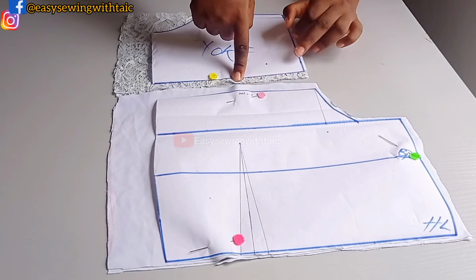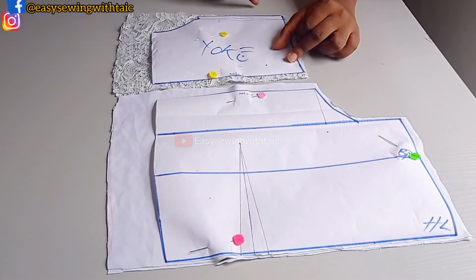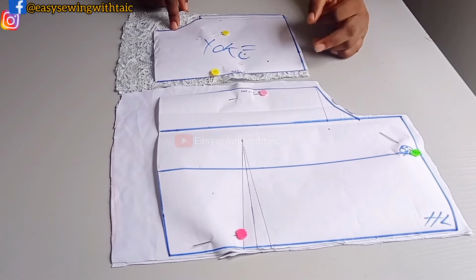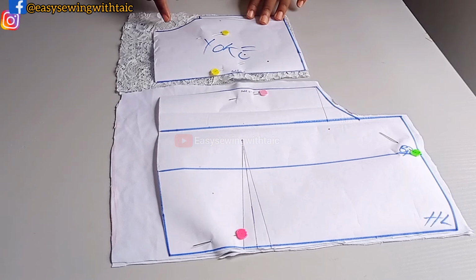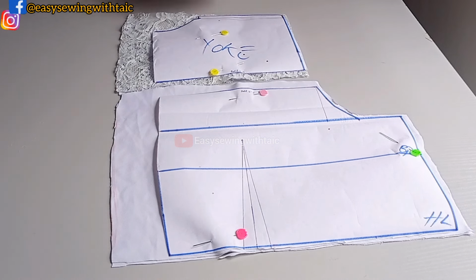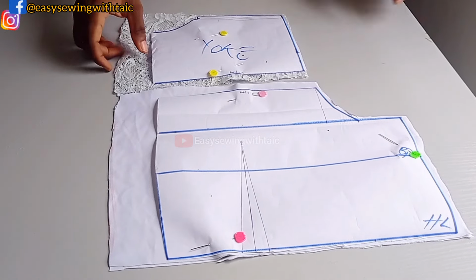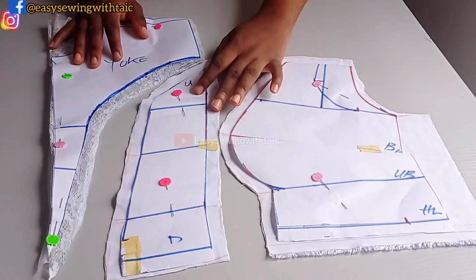I added half inch at the lower part of the yoke to attach it to the major back bodice. Then I added my zipper allowance. So I decided not to cut out the neckline yet because I'm making a turtleneck and I do not want a case whereby the lace would have expanded before I am ready to fix the collar, because that's the last thing I will be doing. So I won't be cutting out the neckline yet. And here's the front.